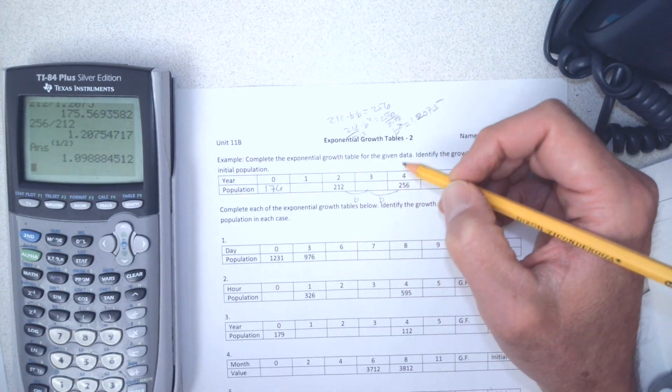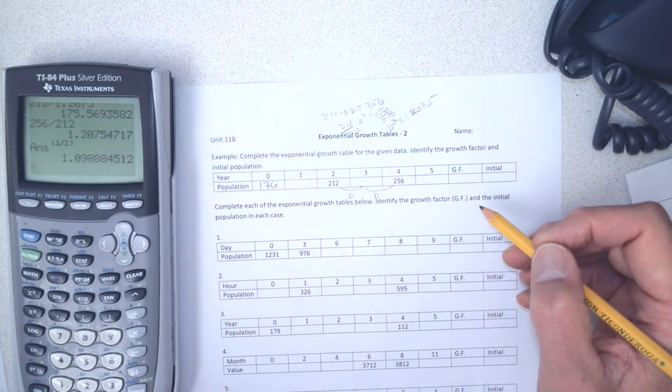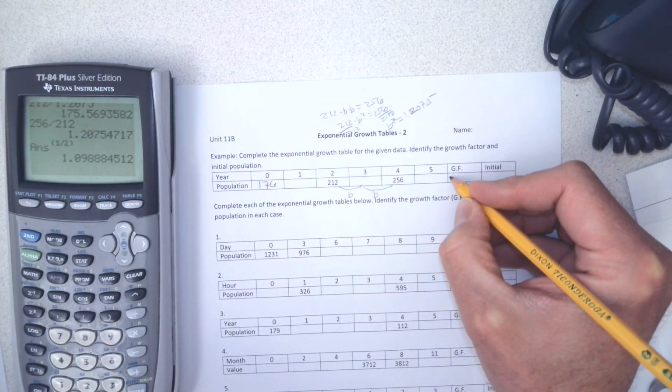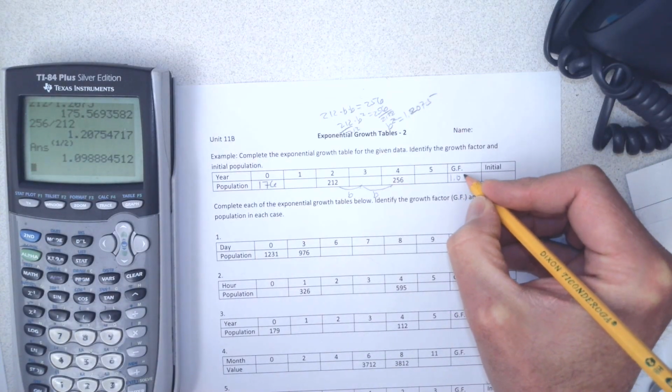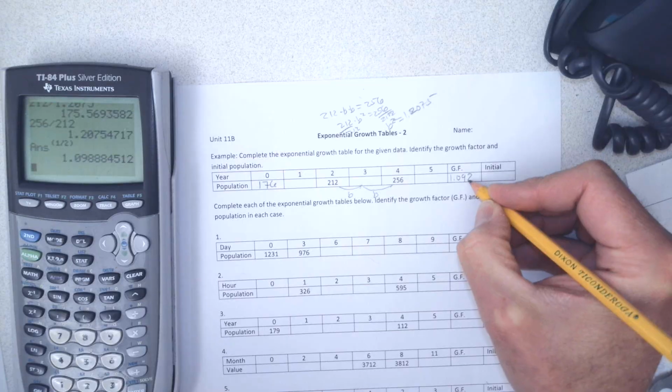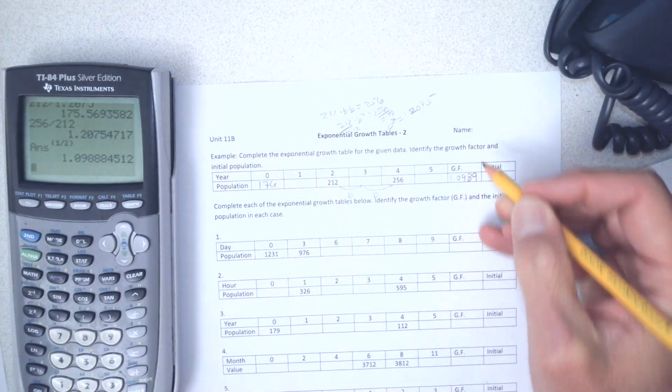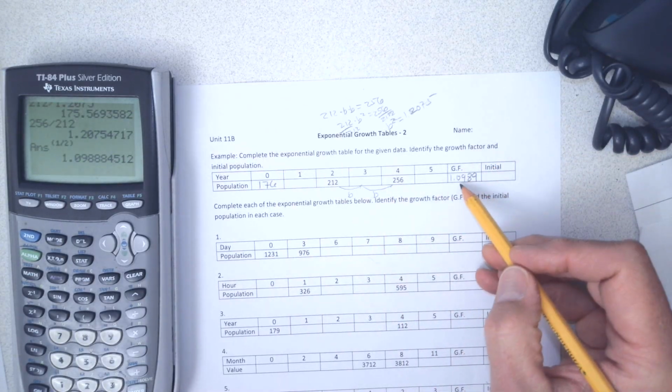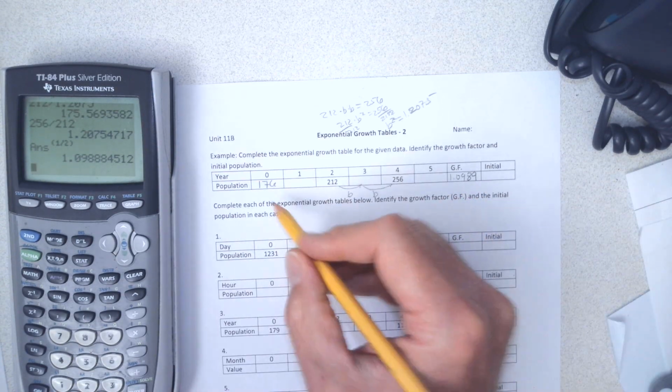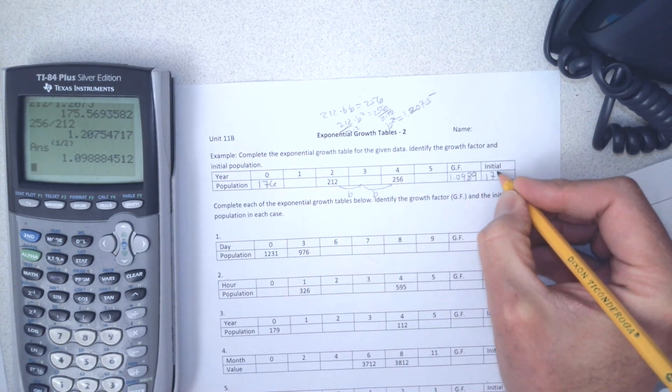If you just do half the distance of that, then what you're going to multiply by is 1.0989. So that's what my growth factor is. My initial value here is 176.